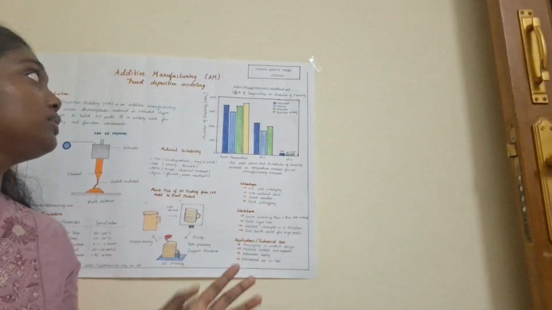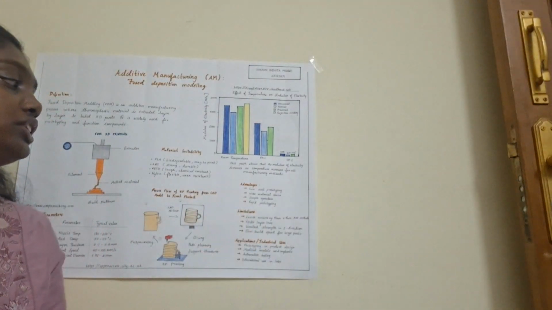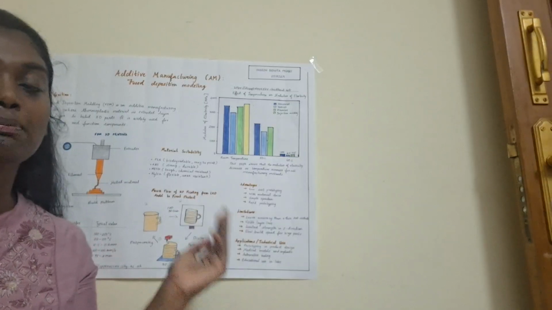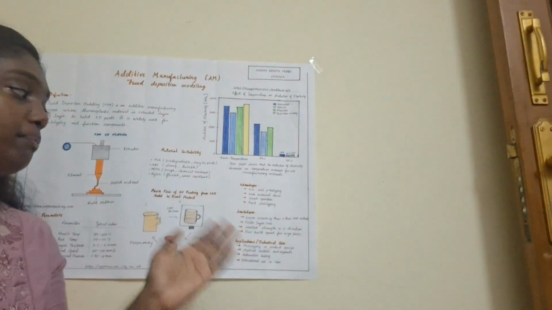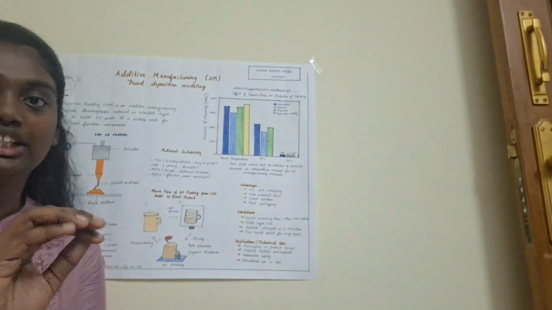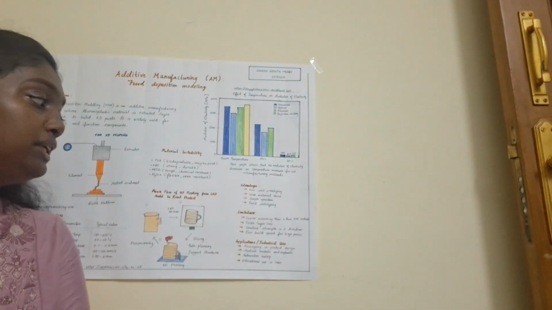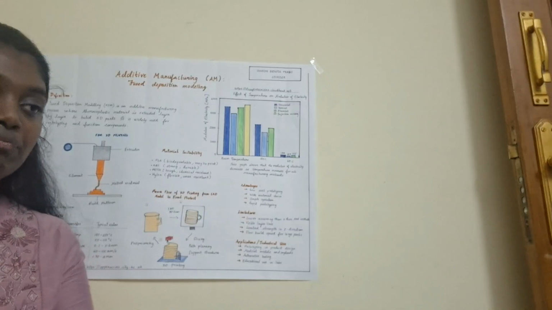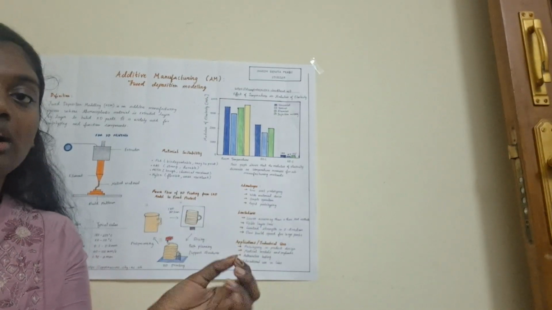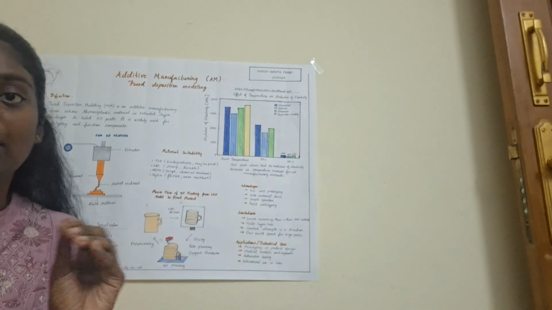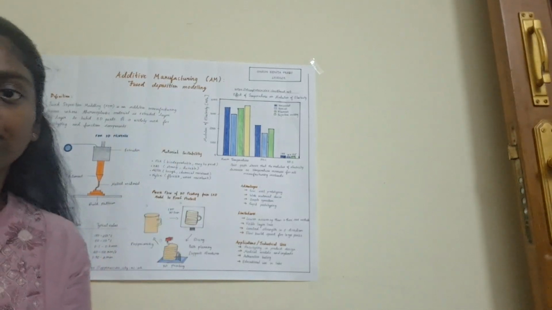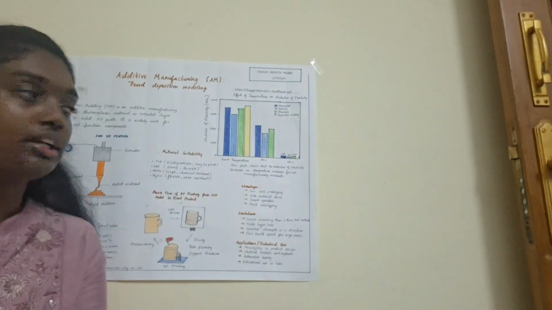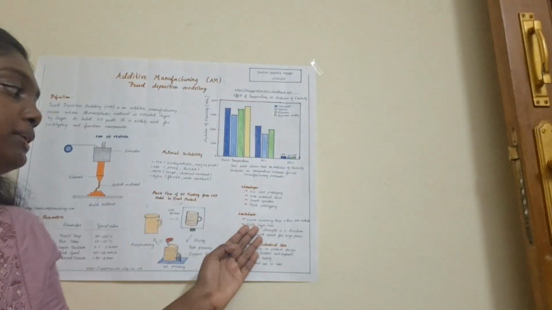Now I am going to tell a few limitations of fused deposition modeling. Limitations are lower accuracy than other additive manufacturing methods. It has slightly lower accuracy, and then visible layer lines. Visible layer lines means when we do layer by layer, suppose the layer is thick, it cannot be smooth. It will be somewhat rough. That is what they are telling in visible layer lines.